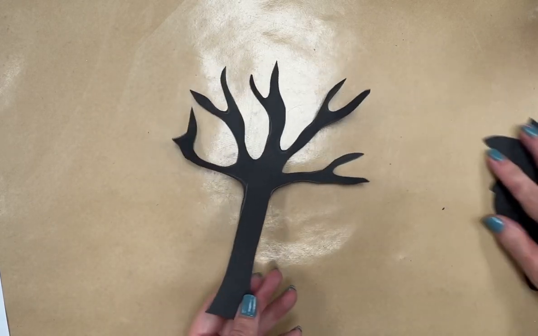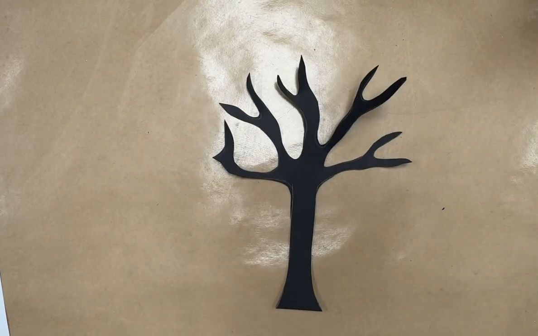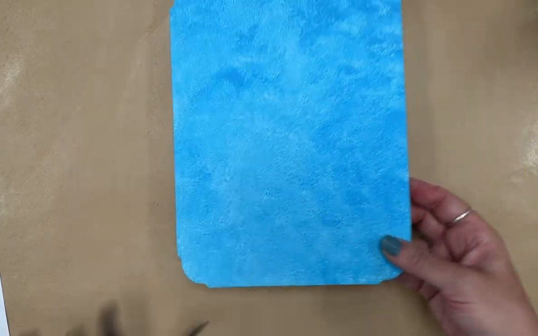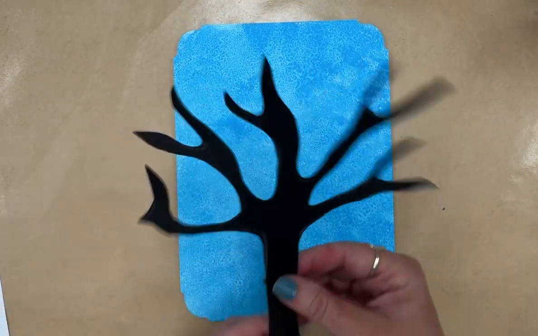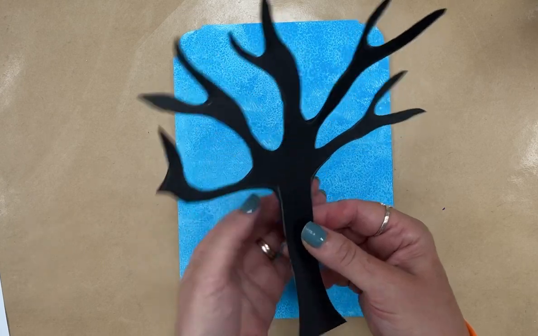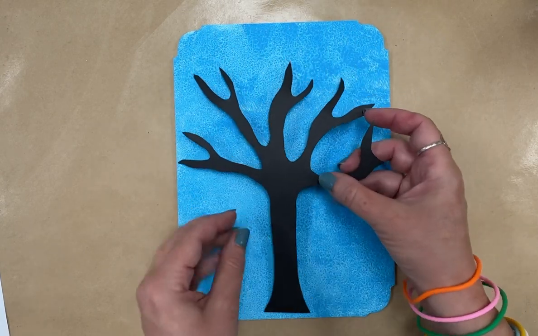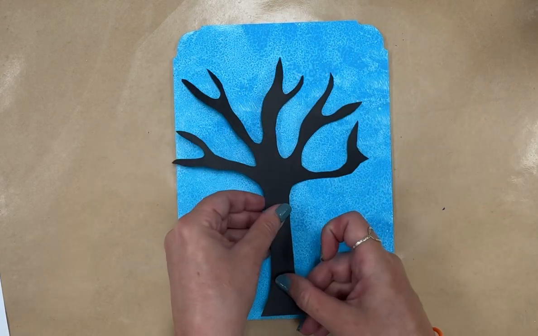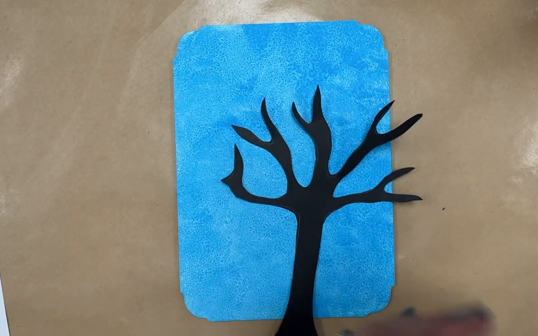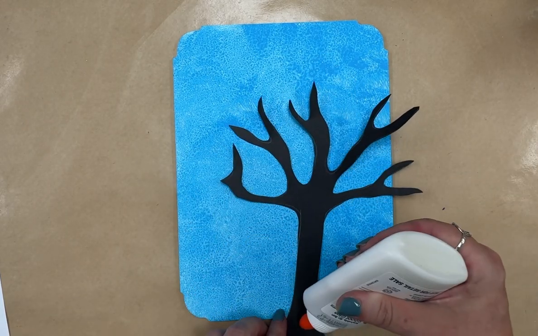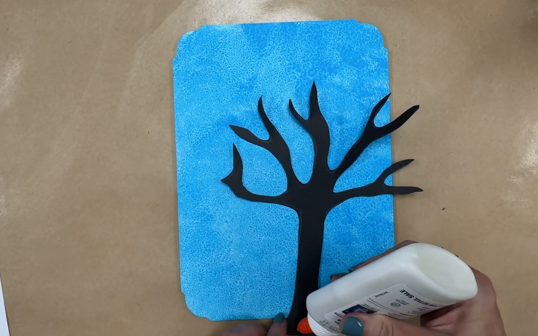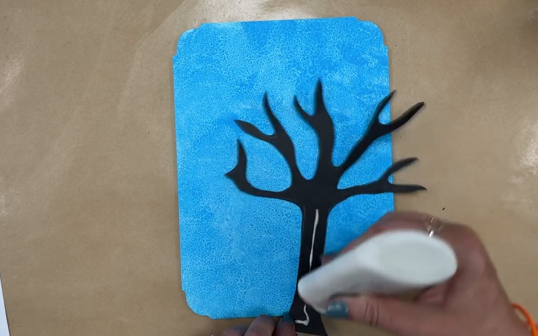All right, I've got my tree cut out now. I know I made a sunset one, but I have this piece that's dry blue, so I'm going to be using that just for my sample. But you see my pencil lines on this side. I'm going to turn this over. That's what I will be gluing down. So let me put the glue on the side with the pencil lines. Teachers, you can use a glue stick or this Elmer's glue.